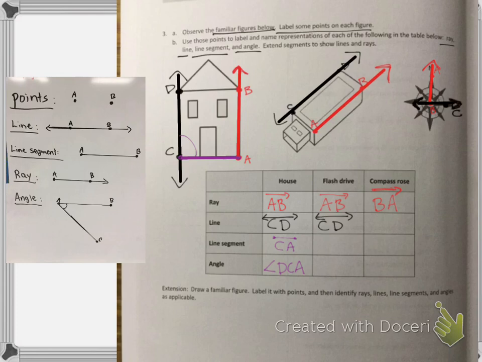Okay, because this is my point C and my point B. So it's going to go through B and C. That's my line. All right, and I think that you can finish the rest here if you want to.